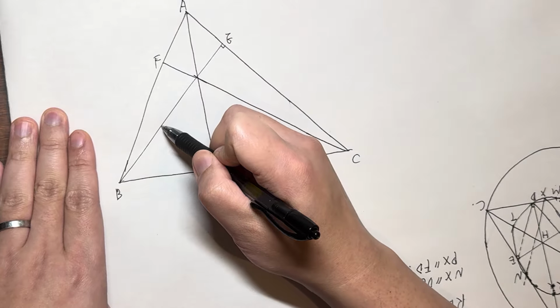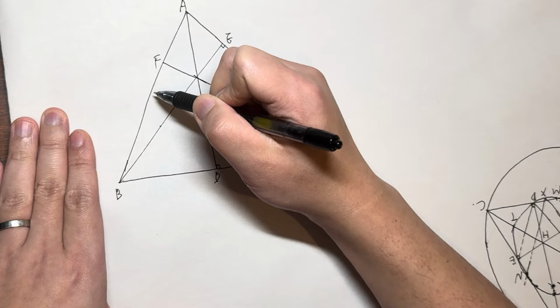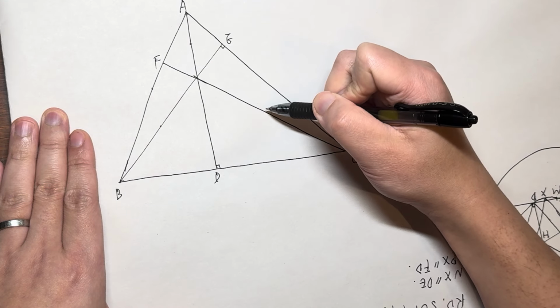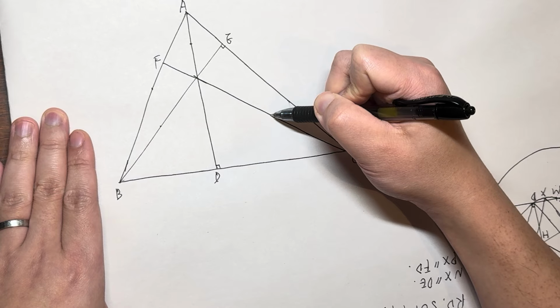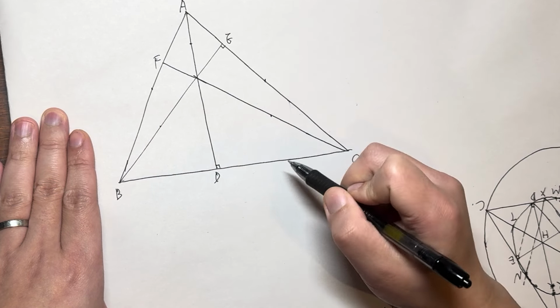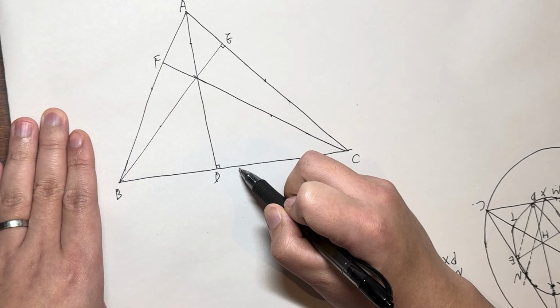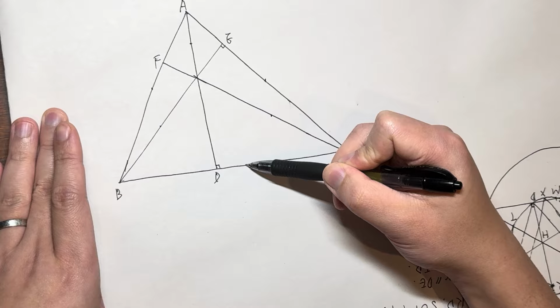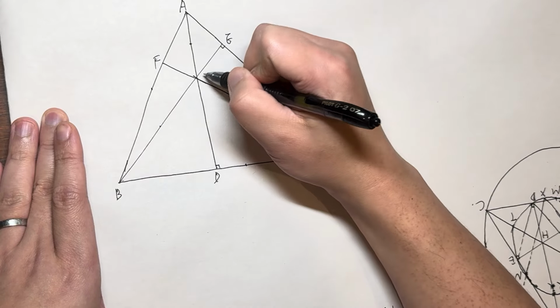So we want to find the nine-point circle, right? Find the midpoints. Midpoint should be this one. Okay.